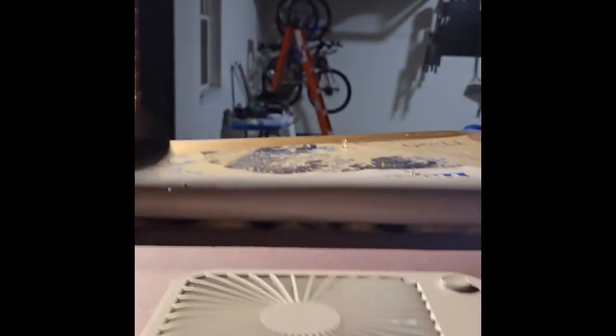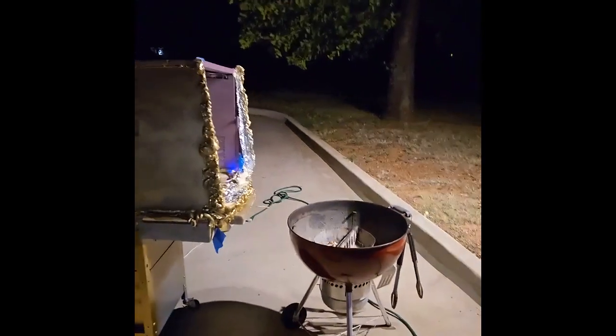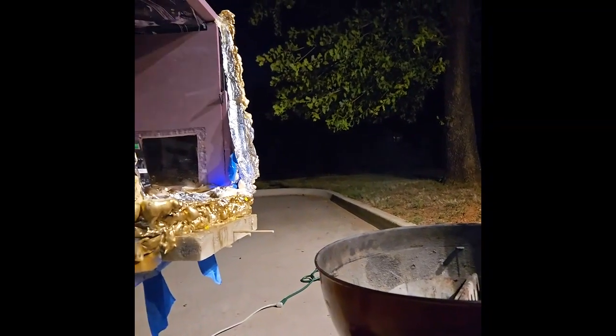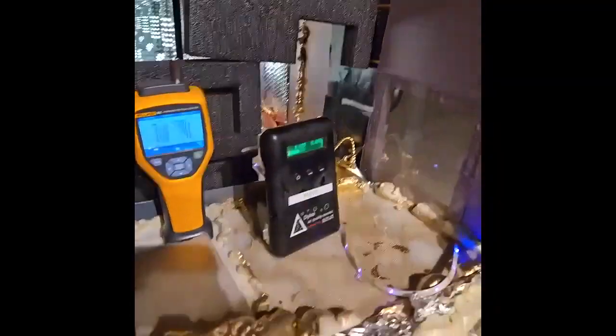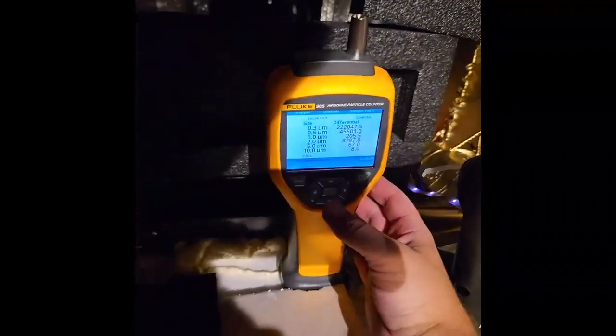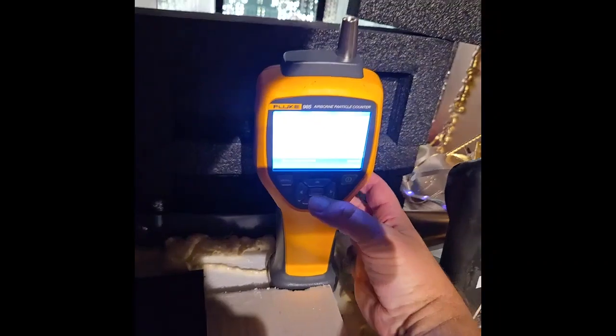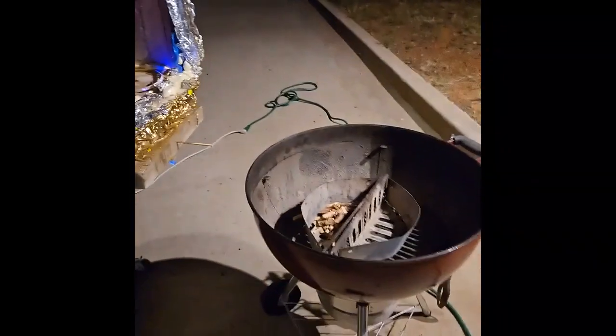Well, I've got the fan on, blowing up and out. I'm going to try to suck smoke into the box. All right, I've changed the location of the box. Okay. We should be seeing something, perhaps. I'm going to run it. This is going to be the third Fluke sample. This is going to be one with the fan running. I'm going to have to try to make more smoke here.